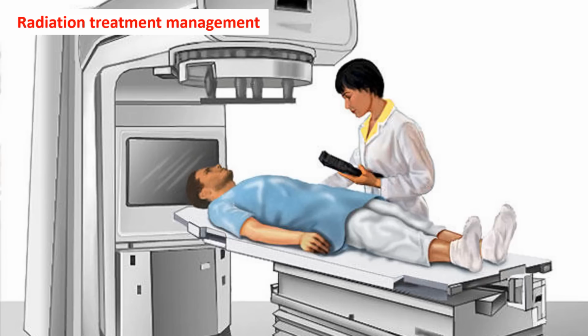The total number of fractions a patient will receive depends on various things, such as the type of cancer, the stage, in general their overall health, and the treatment goals. For some patients, a treatment course may consist of a few fractions, and others may have multiple fractions over several weeks.